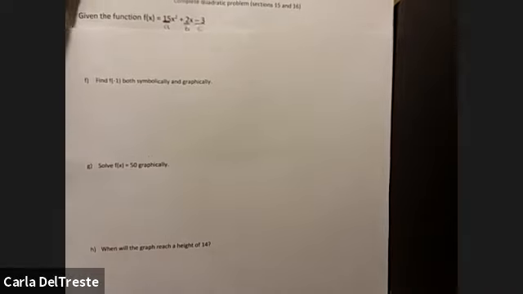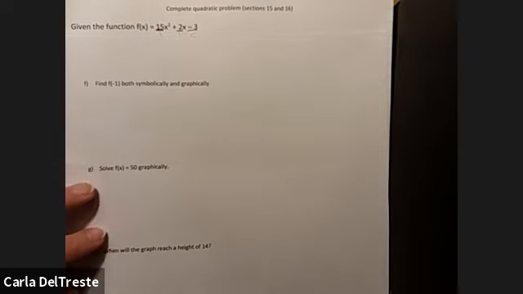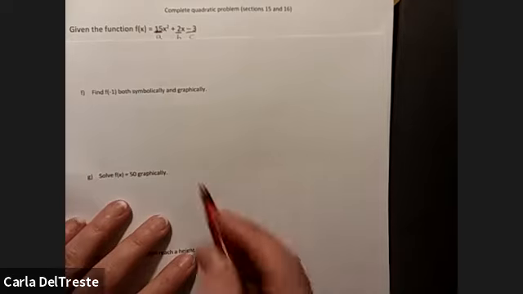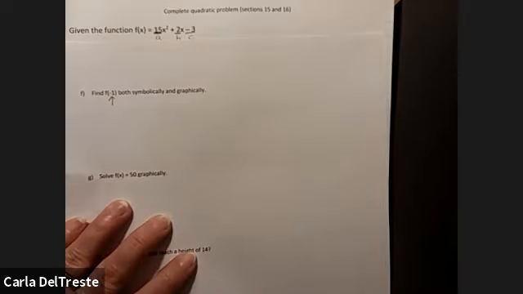Now we want to find f of negative 1 symbolically and graphically. So let's do symbolically first. Ask yourself, is this an input or an output? Since it's in place of x, it's an input.